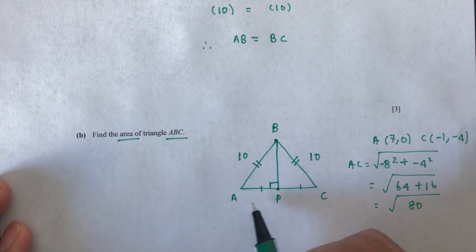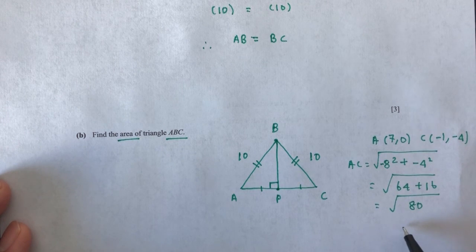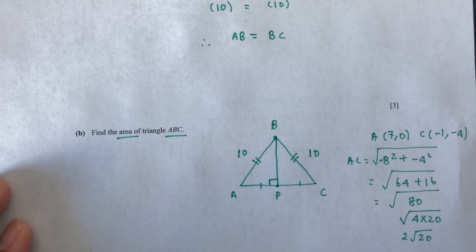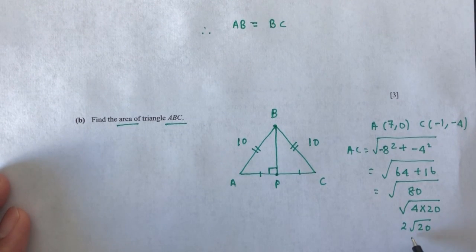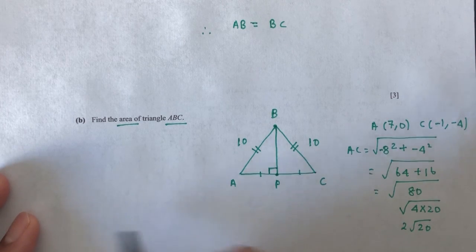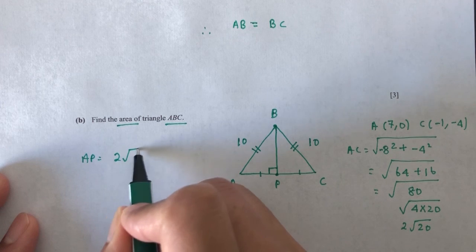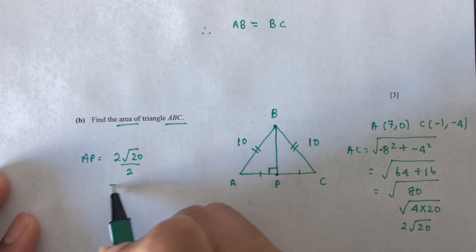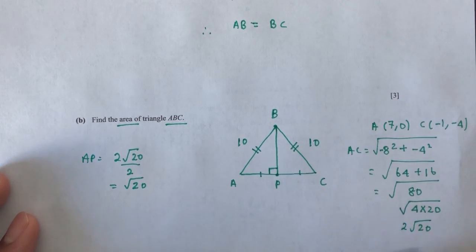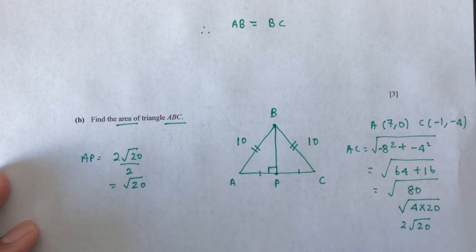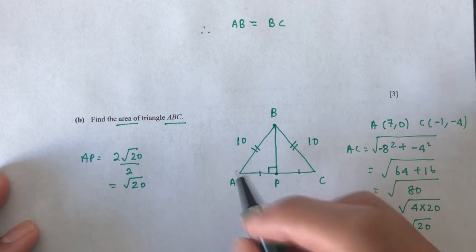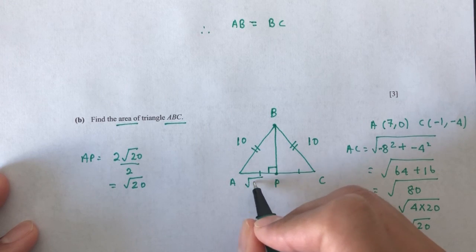So what is 80? 80 will be 4 times 20. So I can take out 4, which will be 2 square root of 20. So AP will be 2 square root of 20 divided by 2. That will be square root of 20. So the length of AP will be square root of 20.